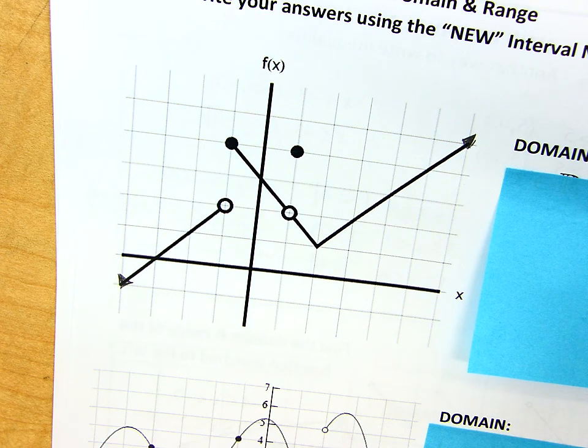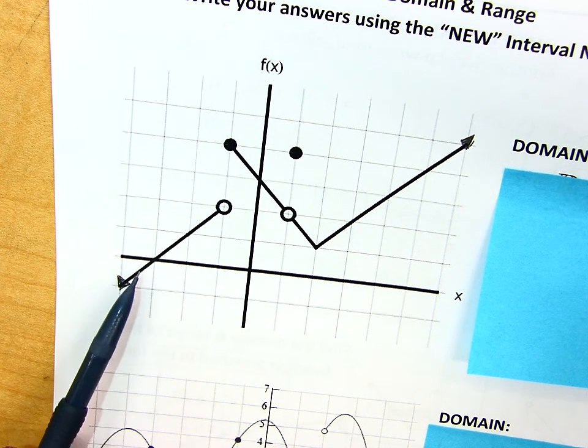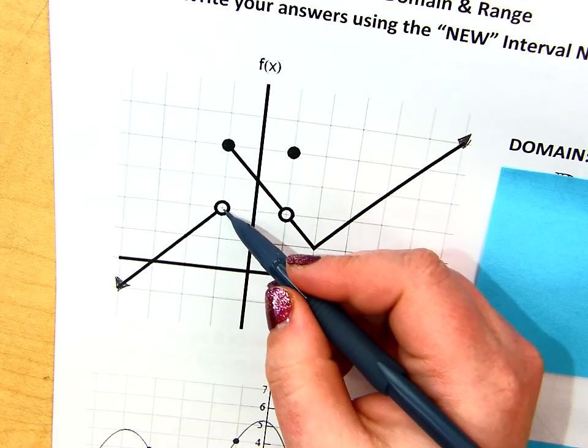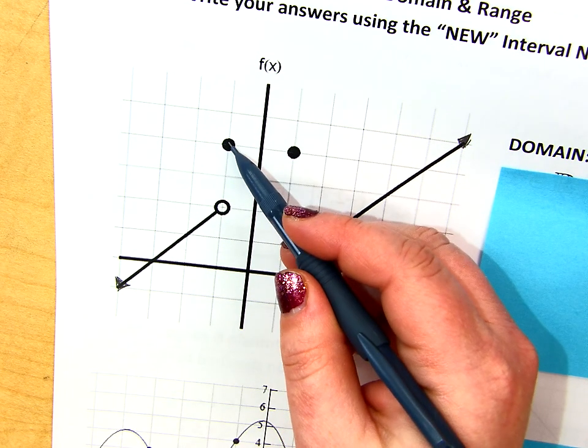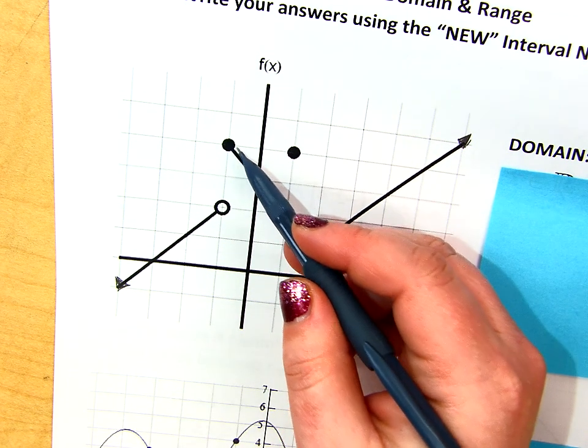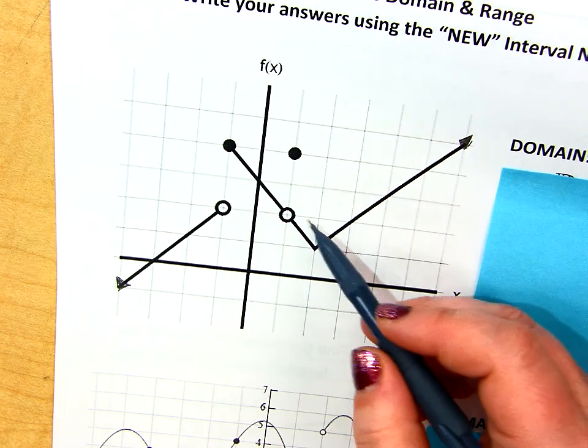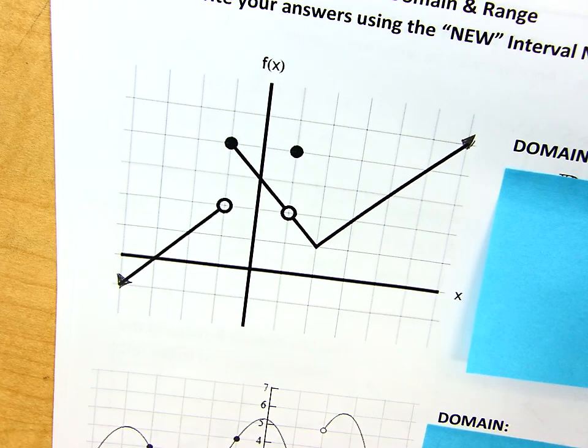All right, so let's think about this. It looks like this graph is coming from negative infinity, and then all of a sudden when I hit negative 1, I don't have an answer here, but I do have one here. Okay, and then I go along, go along, go along. I don't have an answer there, but I have one here, and then I go along. Let me ask you this question. Is this thing a function? Does it pass the vertical line test?